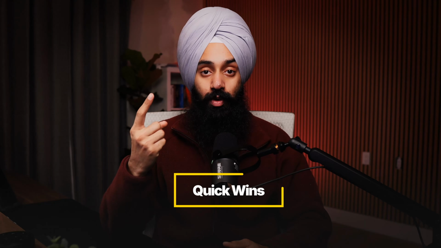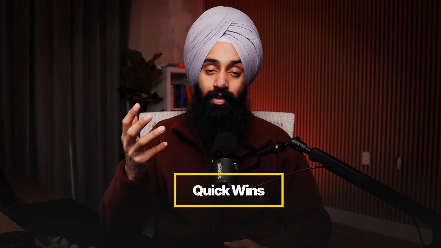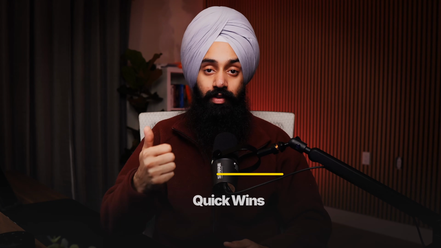Alright, so now we got the audit done and you've got the list of all the items. What do we do now? What I recommend at this point is you categorize your items and findings into three different buckets. The first one is quick wins. These are things you can fix immediately, such as removing orphaned disks or public IPs.